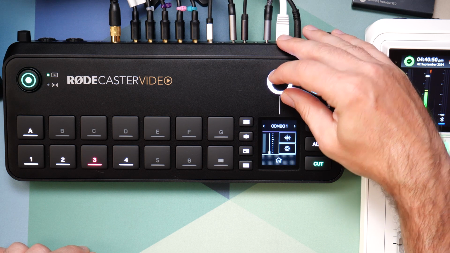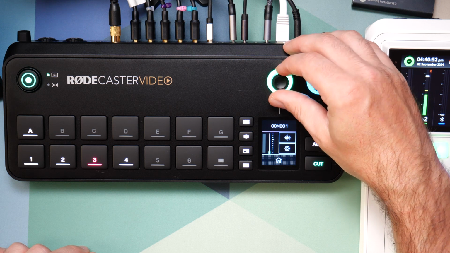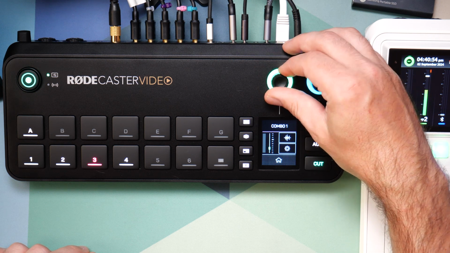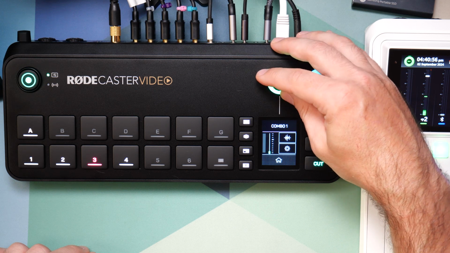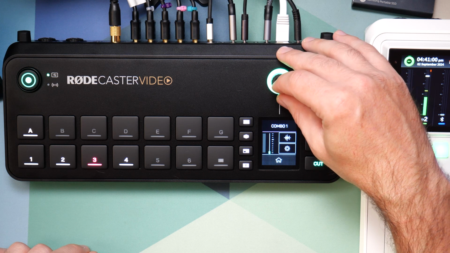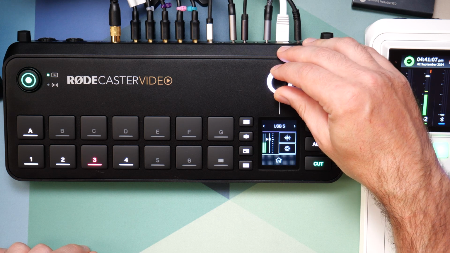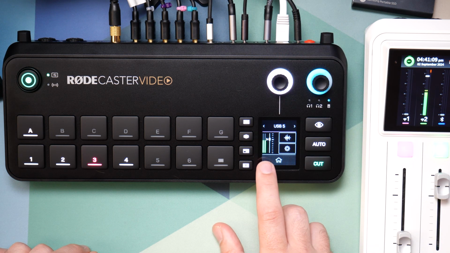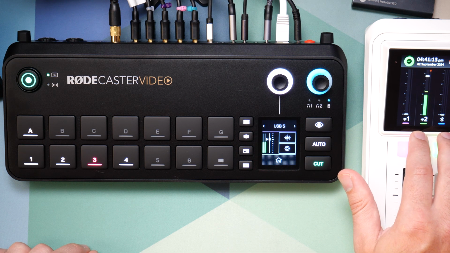For example, I can press down on that, and now if I scroll, you can see I'm adjusting the level of combo 1. I don't have anything plugged in there. I should probably just disable the channel entirely, but you could bring in a microphone that way. So I'm going to scroll over to USB 5, and you can see we do see some audio levels here. That's because I already have a microphone paired with the RØDECaster Duo.